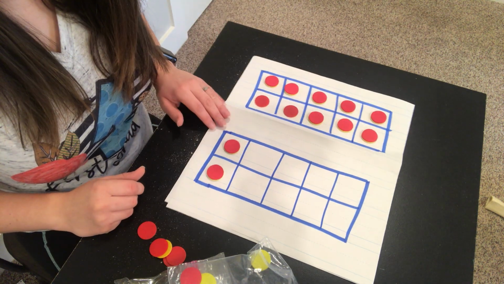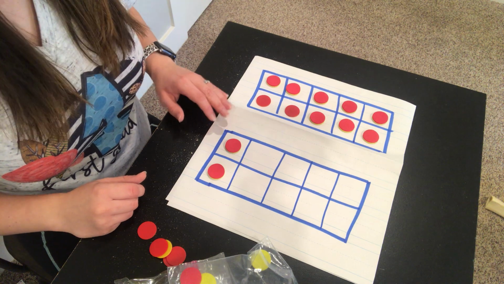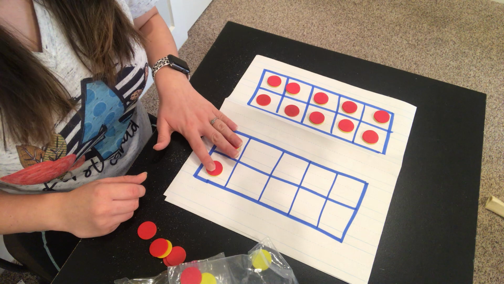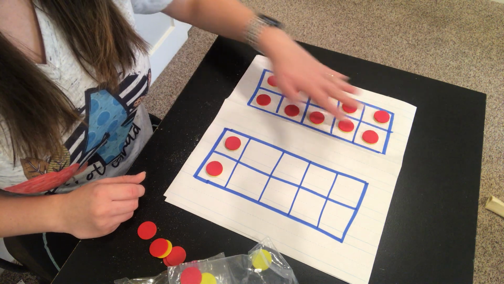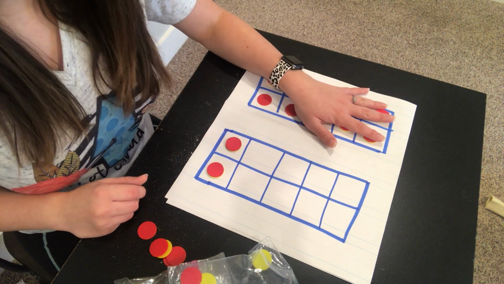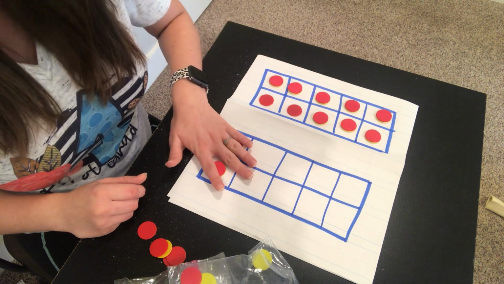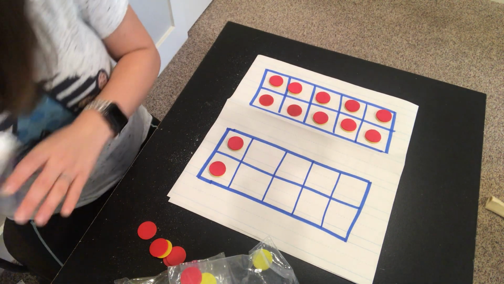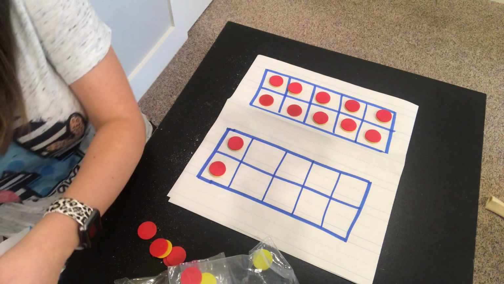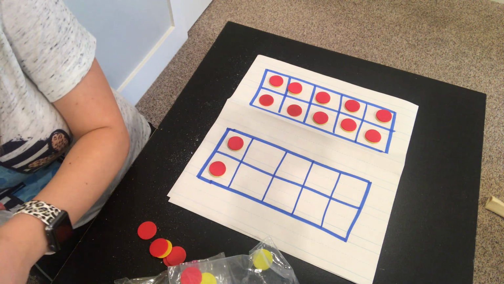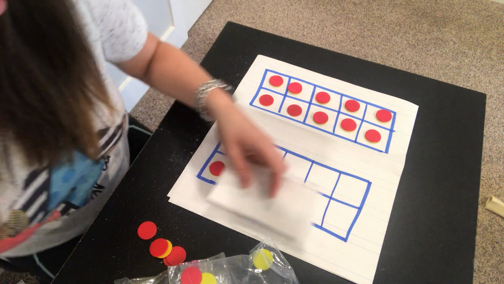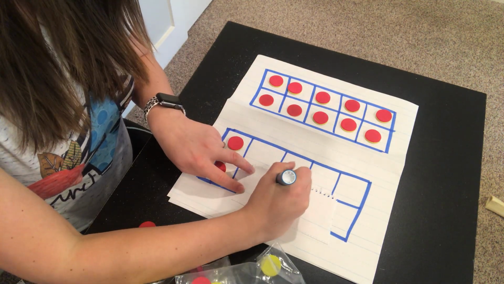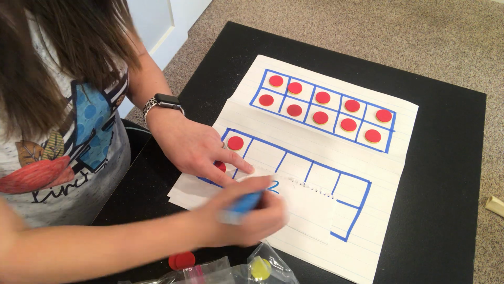I have 12 here, right? So this is one group of 10 and two ones left over, okay? Because altogether this fills up a 10 frame. So this is one 10 and two ones. When you write the number 12, if you have one 10 and two ones, you have 12.